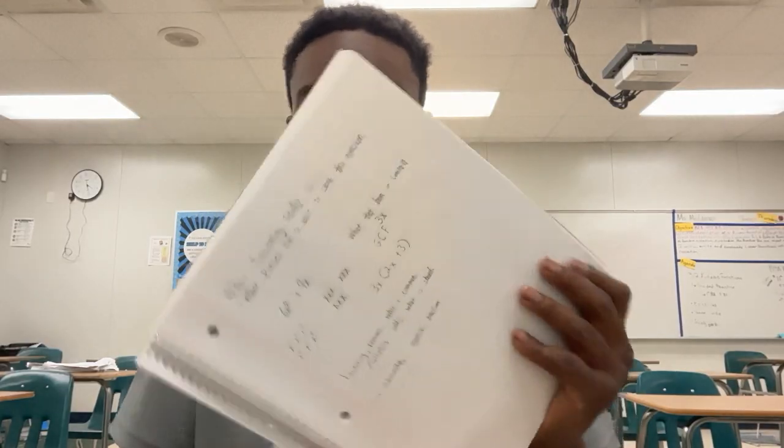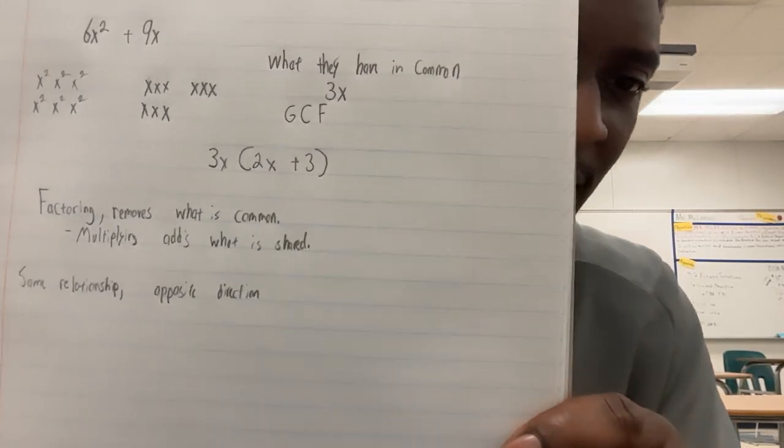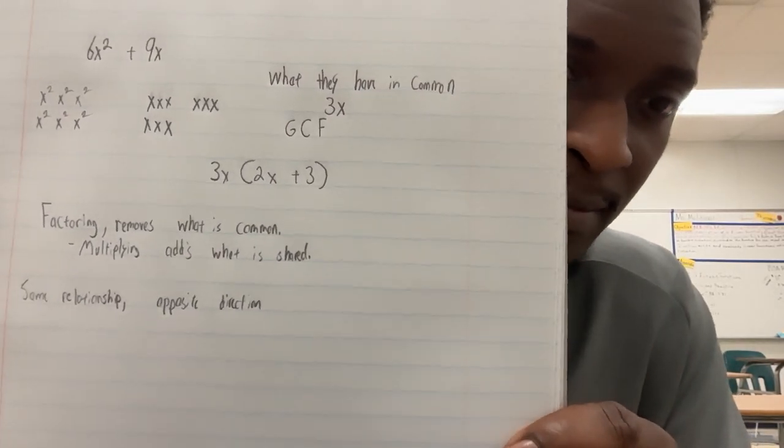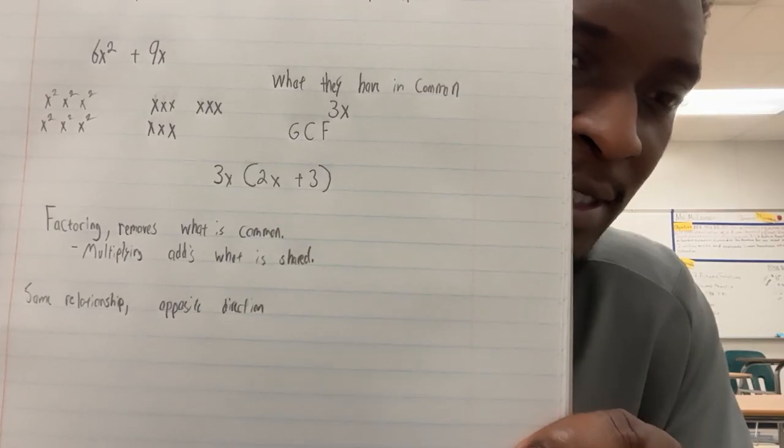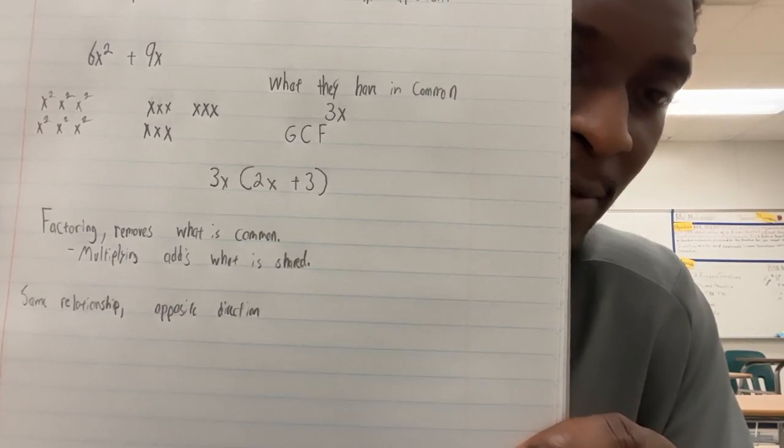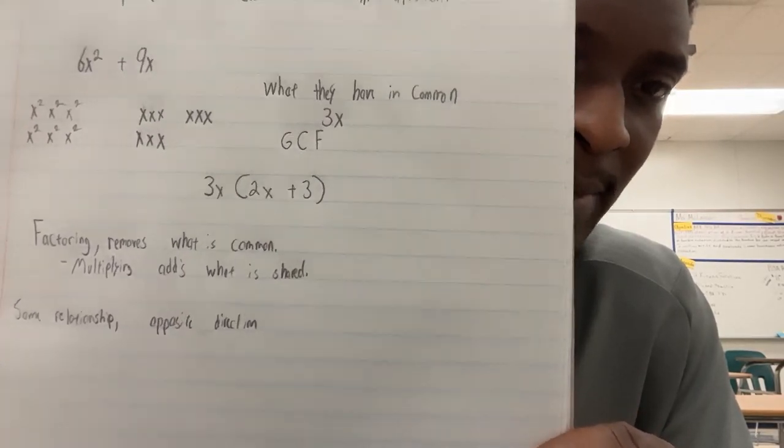All right. That's what we got on our paper so far. Factoring removes what's common. Multiplying adds what is shared. It's the same relationship, yet opposite direction.